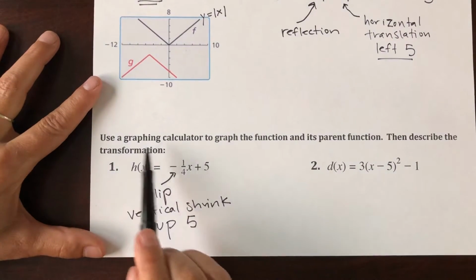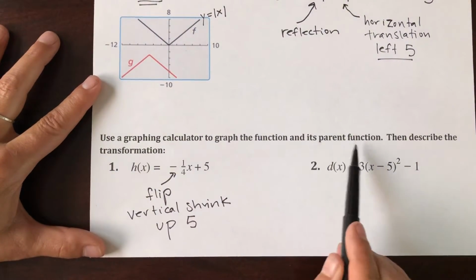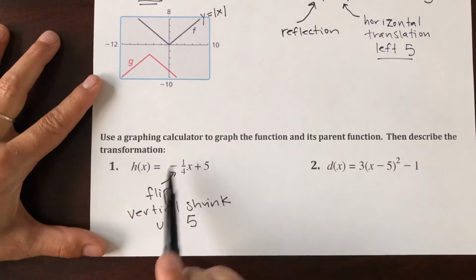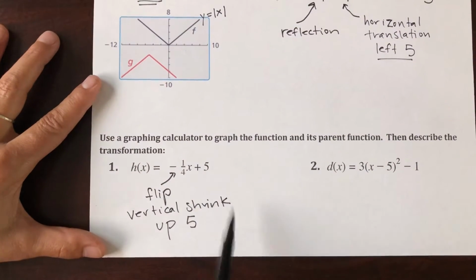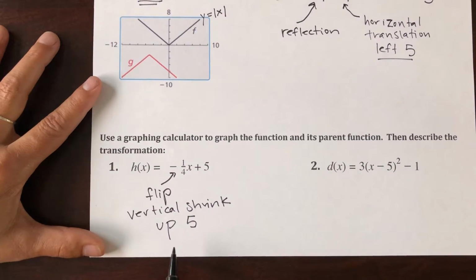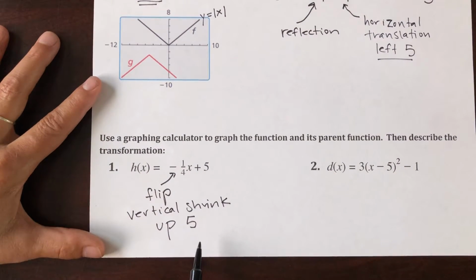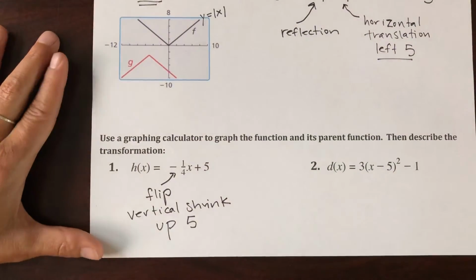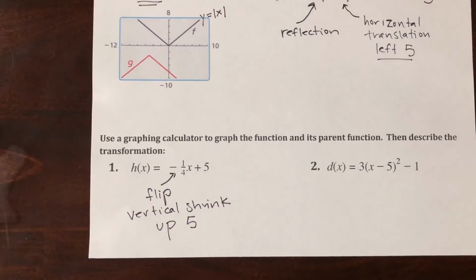So again, it says use a graphing calculator to graph the parent function, then graph this function and describe the transformation. So I'm describing the transformation. Please go into Desmos or a graphing calculator and get a graph to see for yourself.